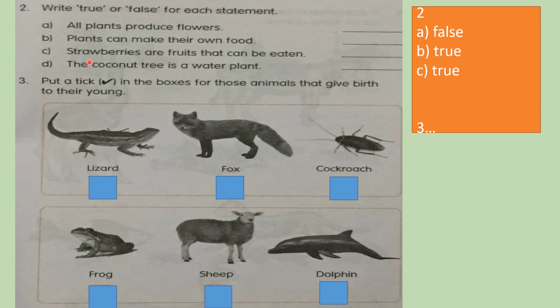Next, how about letter D? The coconut tree is a water plant. Coconut tree. No, because when we say water plant, that means they live in the water, but coconut is not. Okay, so the answer is false.